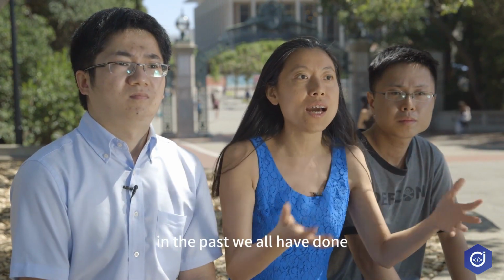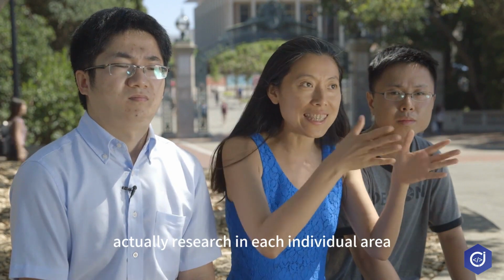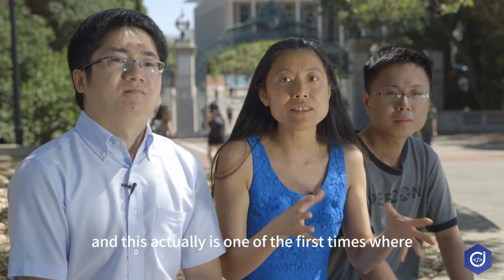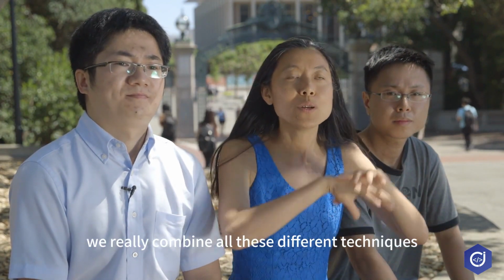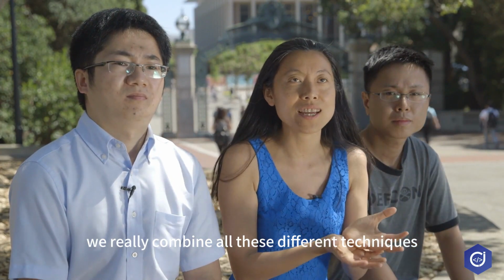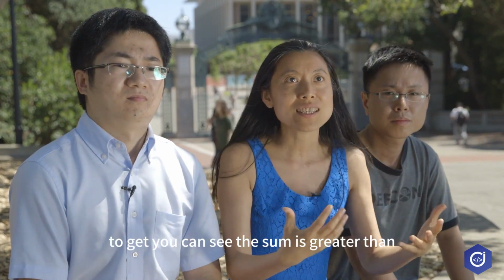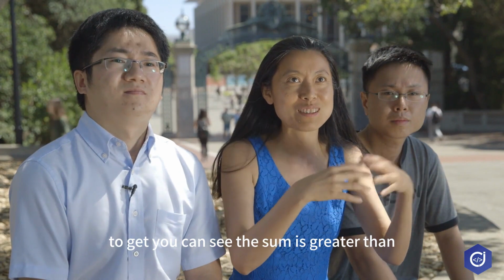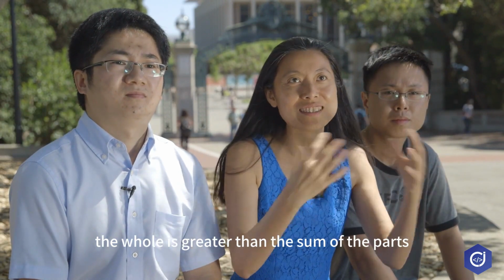In the past, we have all done research in each individual area, and this is one of the first times where we really combine all these different techniques, bring them together to get, you can say, the whole is greater than the sum of the parts.